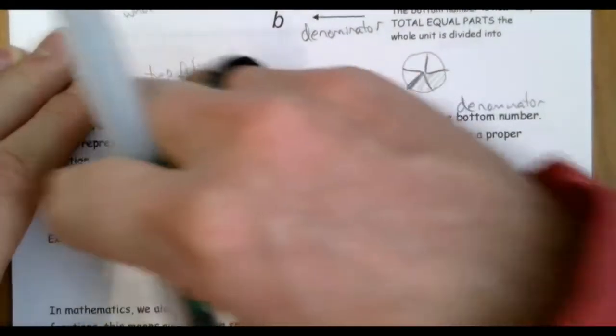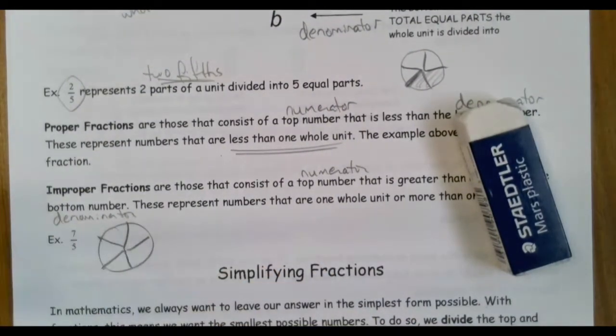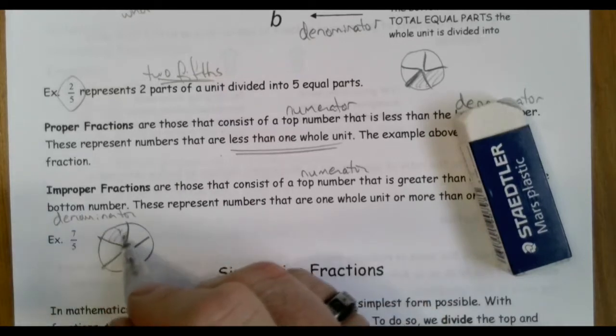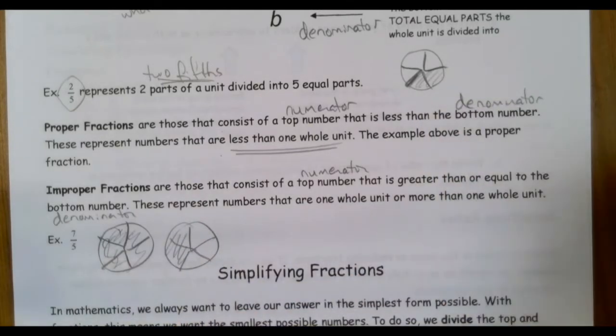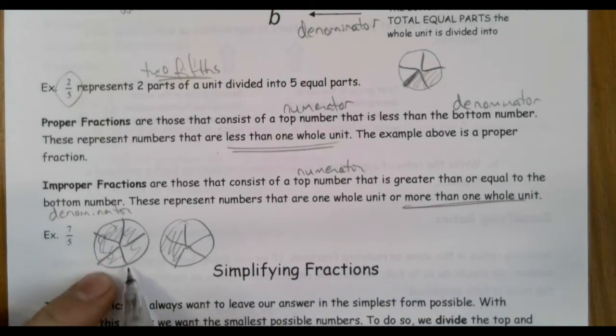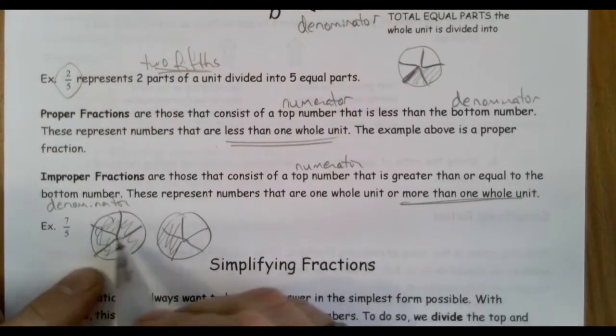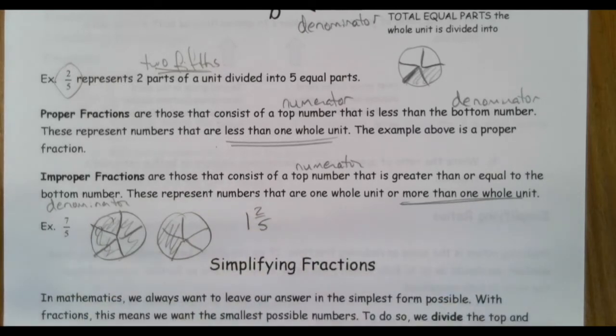Okay. So if I've got 7 of them, that means I've got all 5 plus 2 more. So what I end up with here is something that's more than a whole unit, and that's an improper fraction. Now, a lot of times you'll see people write this and convert it to a mixed fraction, where they'll say, okay, that means we've got 1 and 2/5 there. There are places where that kind of notation is totally appropriate. There are other places where it's better to write it as an improper fraction, and that adds a little bit more clarity to it. So you need to be familiar with those.